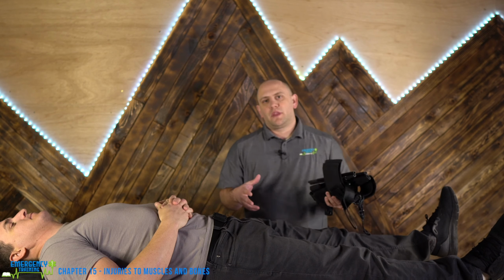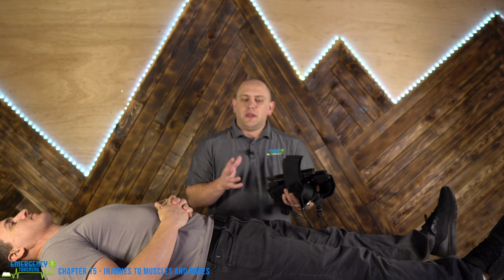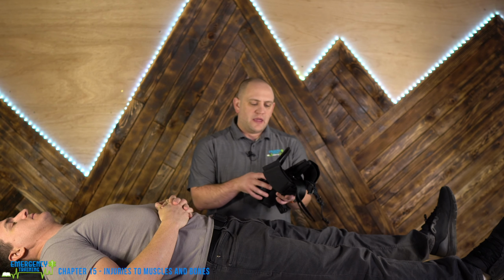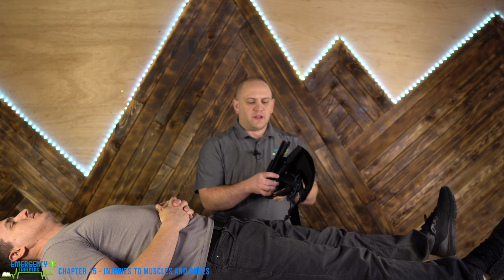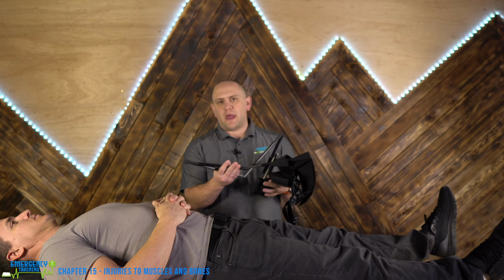Now remember, when applying traction, normally you're going to want to make sure that you have 2 providers. So this isn't going to be exactly how it would be if you were doing it on a patient, but you'll be able to see the principles of it. So there are many different kinds of traction splints. This one is one of my favorites, as they are light and compact.